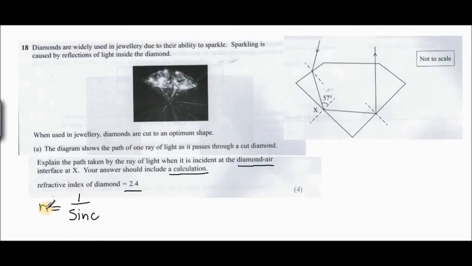If you use this n, 2.4, here, the critical angle will give you 24.6 degrees. Sorry, I just clean it and then I write it again.